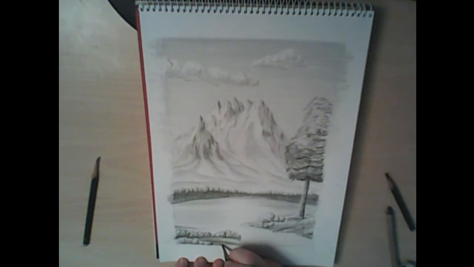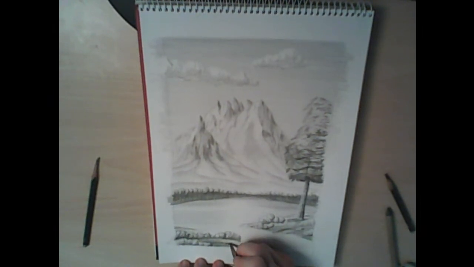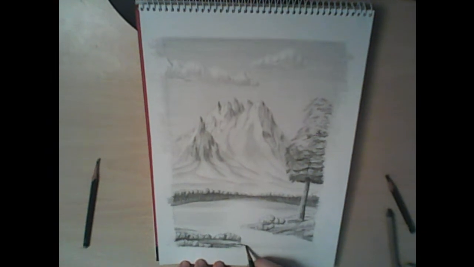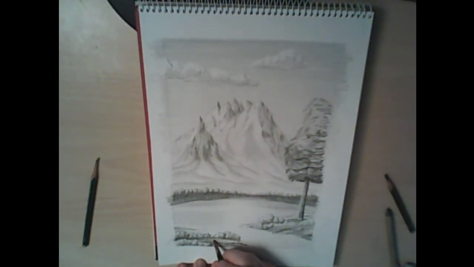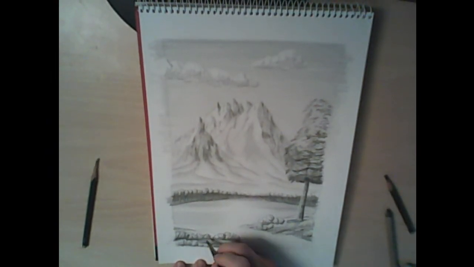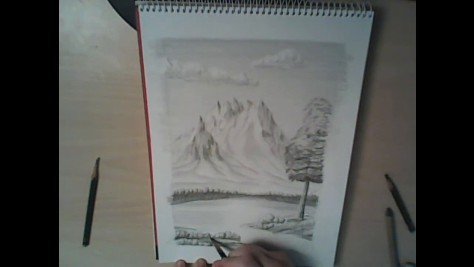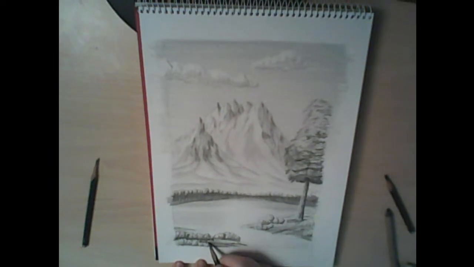And since this is not very close, the lines aren't very tall. Maybe I can even just indicate this with some zigzag lines instead of carefully making individual lines. Just some zigzag for patches of grass growing right there.